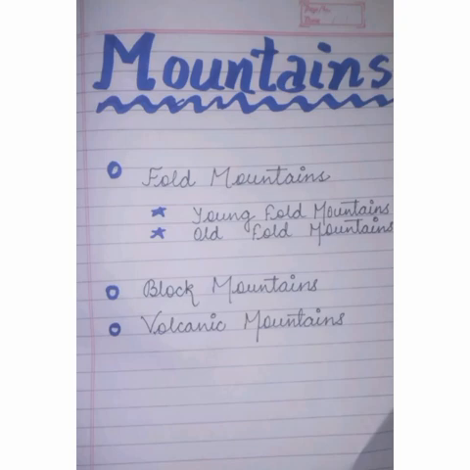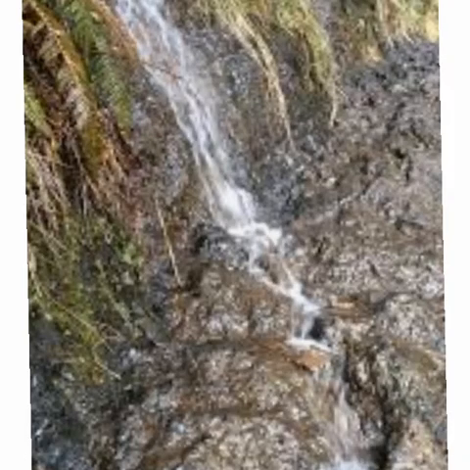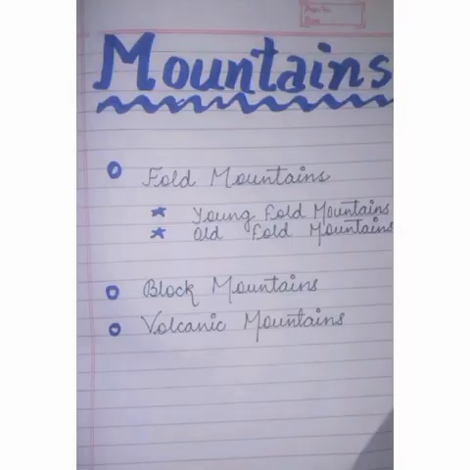Now, when we talk about mountains, we should know the importance of mountains also. Mountains form natural boundaries between countries. For example, the Himalayas are the natural boundary between India and China. Then, rivers originate from mountains. We draw water from the rivers for irrigation, electricity generation and navigation. Then renewable energy from mountains promotes economic development, especially in rural areas.